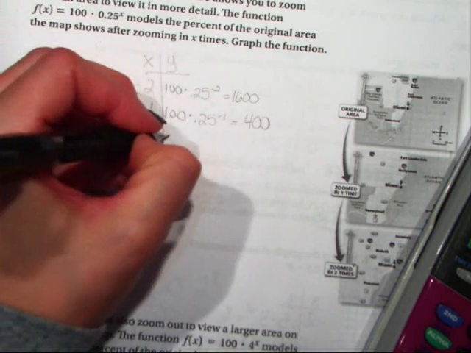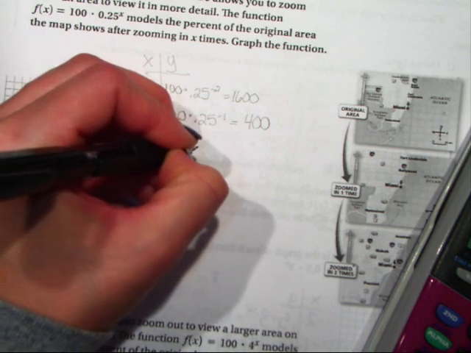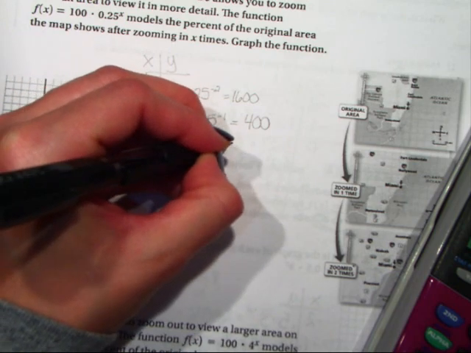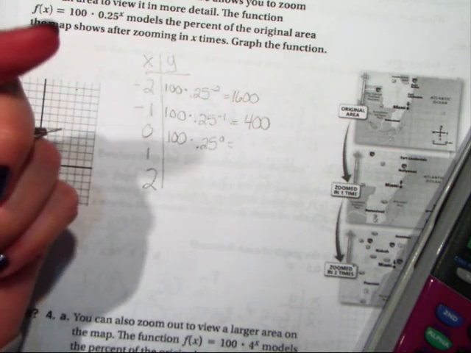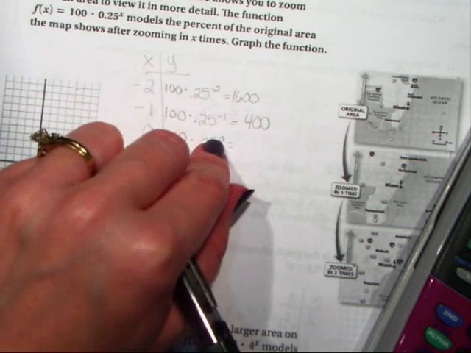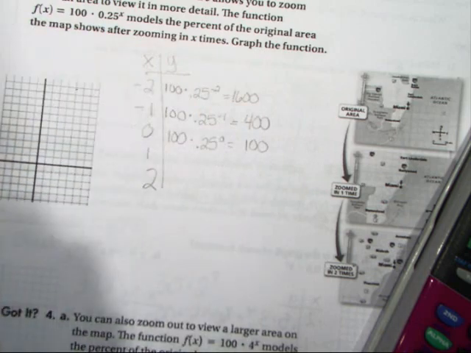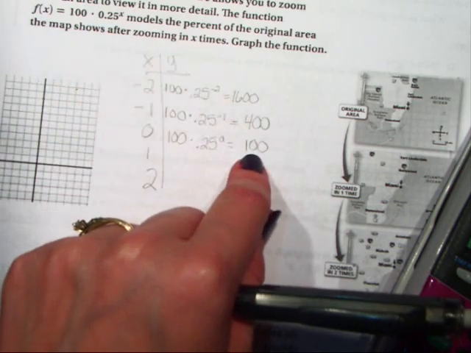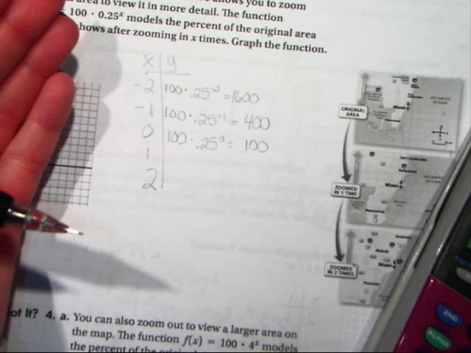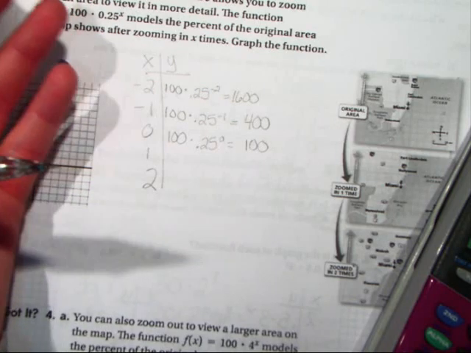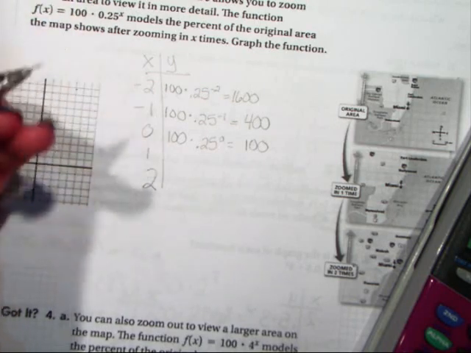But now let's say you don't click at all. Let's say you do 100 times 0.25 to the 0, 0 being how many times you either zoom in or zoom out. Well, anything to the 0 is 1, so that's just going to be 100. That should make sense. If you don't do anything, it should be 100% of what you used to see. I'll say it one more time. If you don't do anything, it should be 100% of what you saw.